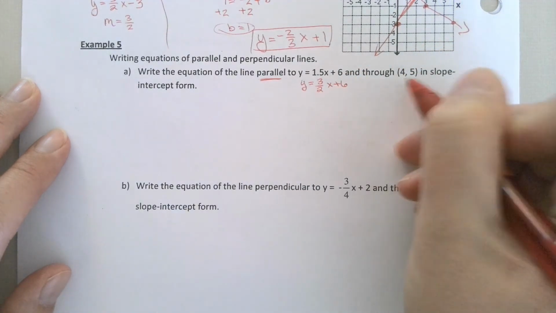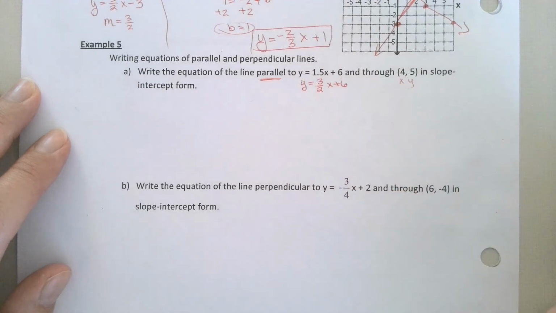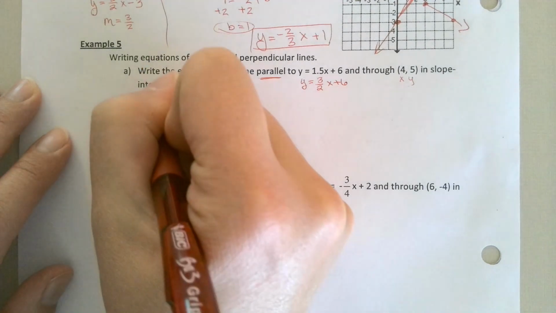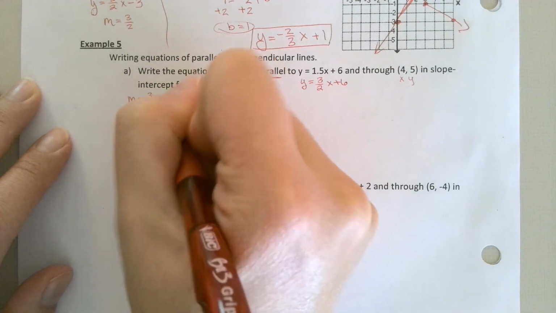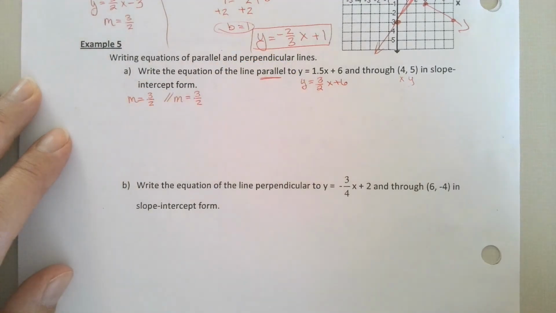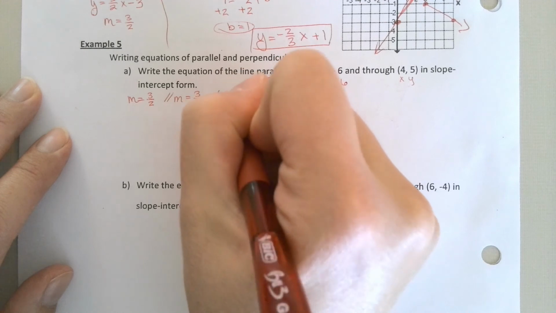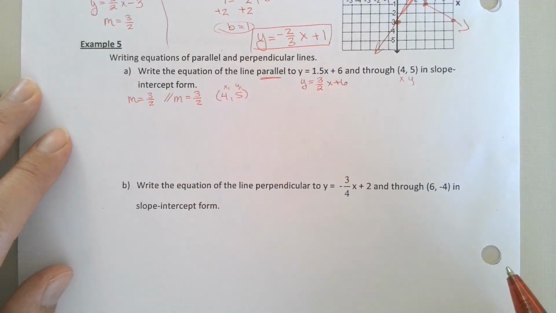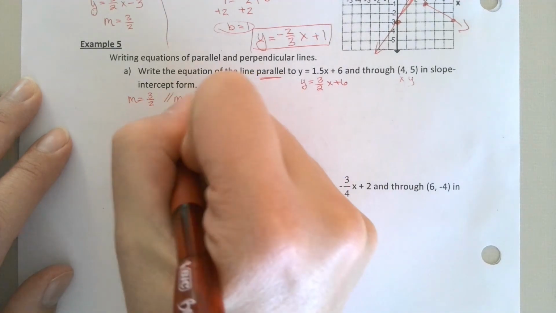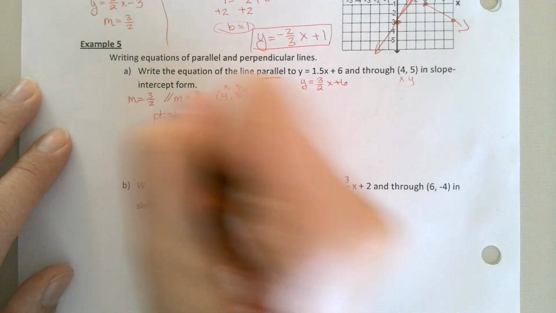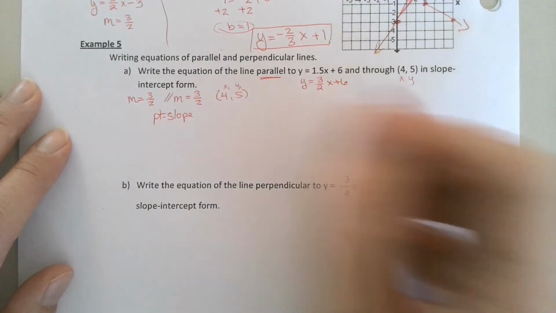And then I have this point of xy. So when I go to do this, I want the answer to be in slope-intercept form. My original slope is a positive 3/2, and anything parallel to that is also going to be the same. So positive 3/2. My ordered pair is 4, 5. So there's my x1, y1. What I'm going to do in this example is stick with the point slope form. And then the next example, I'll do the other form. So you can pick which form you want.